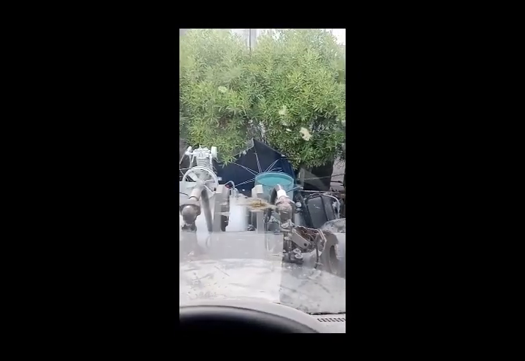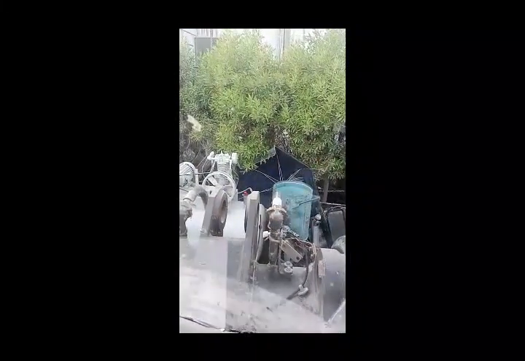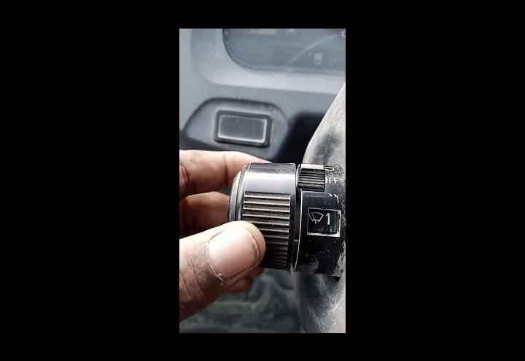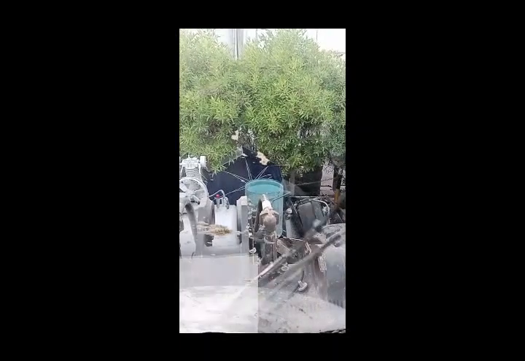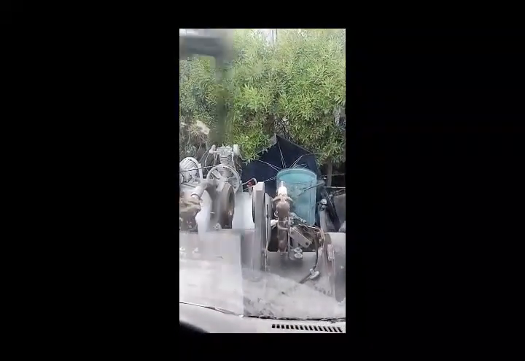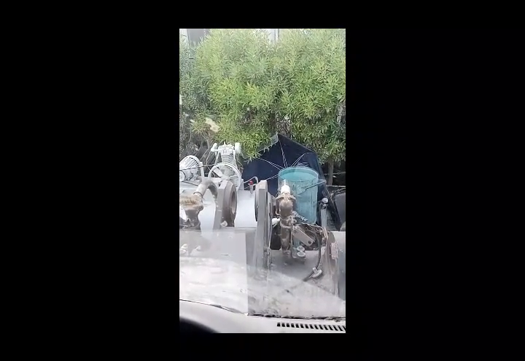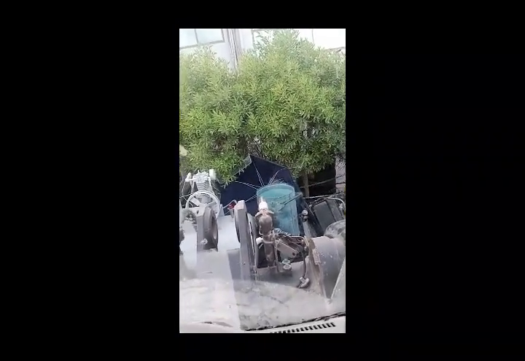If I put it in the first speed, you can see it is the first speed. I put the wiper on one, this is the first speed. Okay, if I put on the second speed, this is the second speed. It is moving very speedily. This is the high speed, second speed. This is low speed, and this was the interval. The wiper stops here, this is interval.